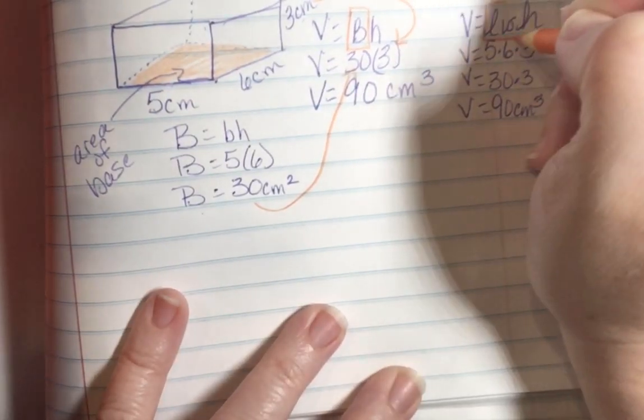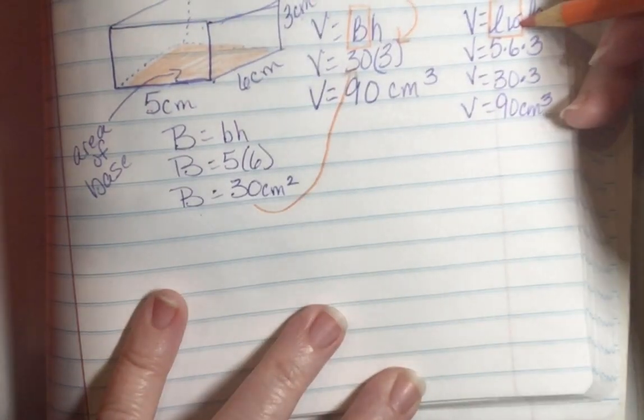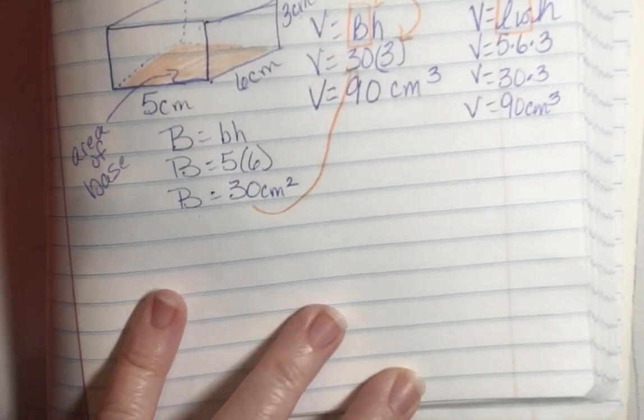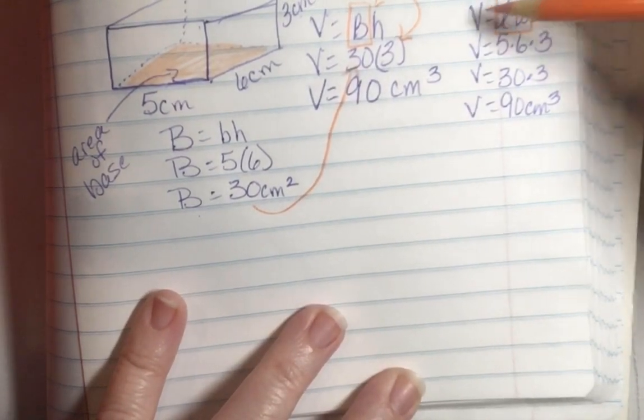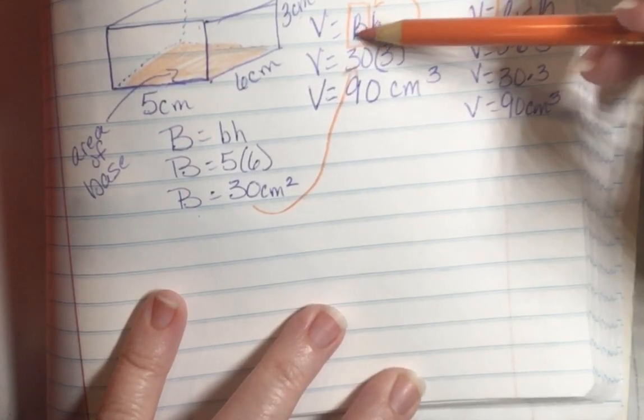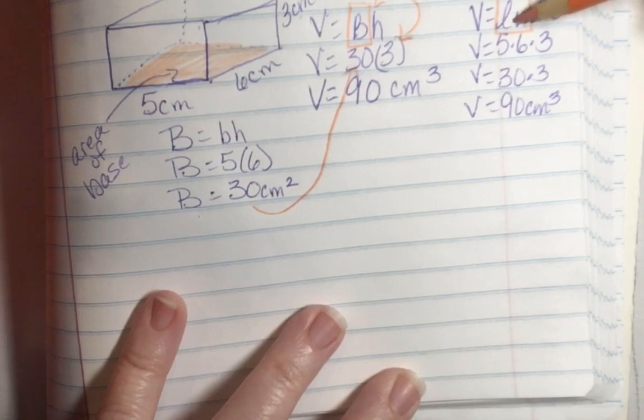In fact, this right here, length times width, is how you find the area of a rectangle, right? So those two are completely the same. This capital B for the rectangular prism really is just length times width. So when you see a rectangular prism on your test and it's asking you to find the volume and you want to do length times width times height, you go right ahead.